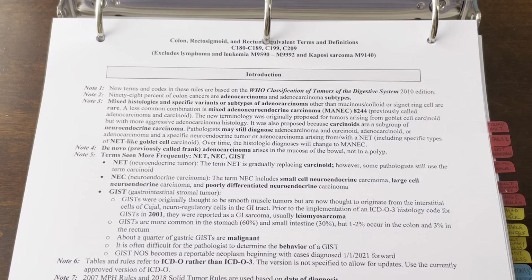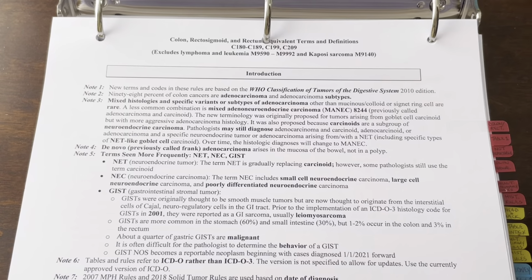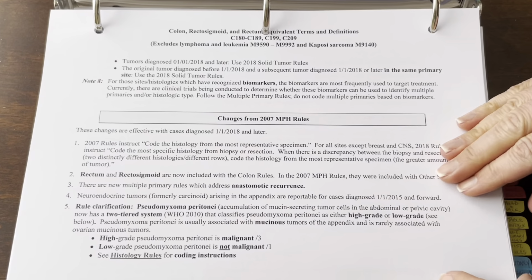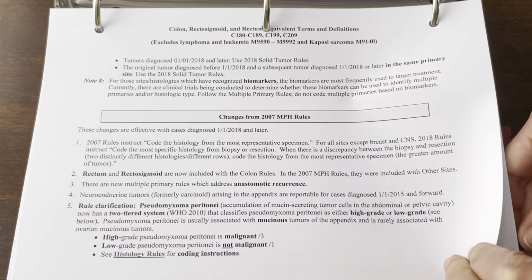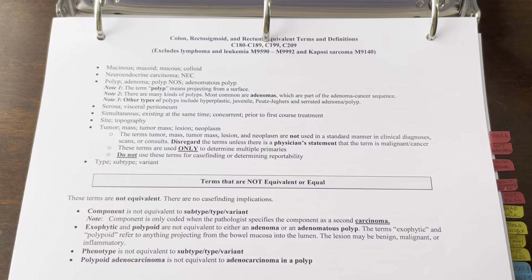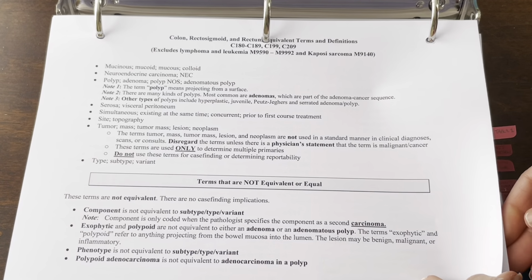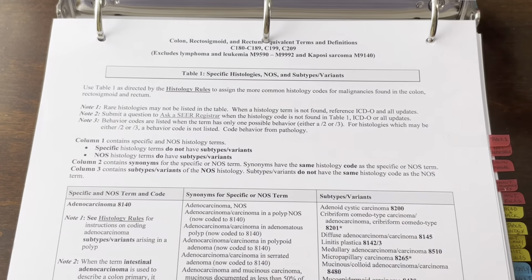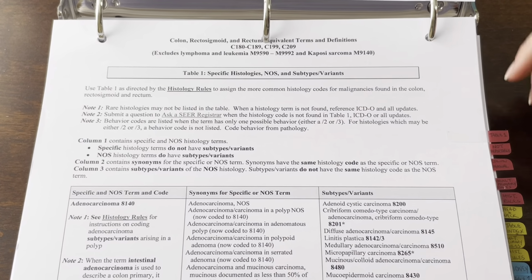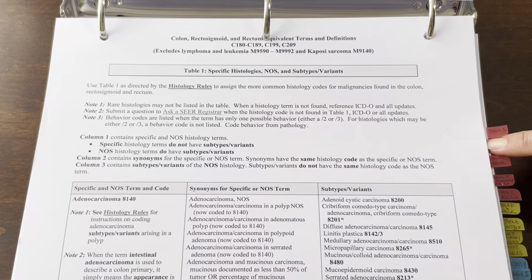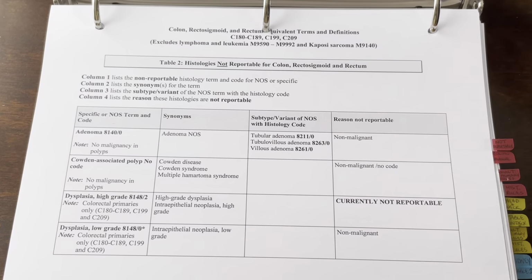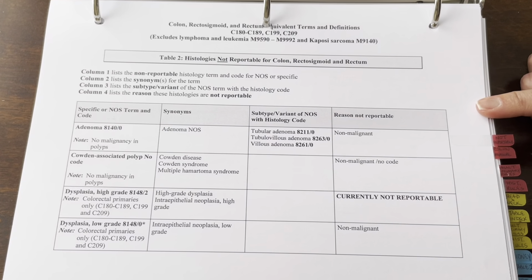The next section that I tabbed is the colon chapter. Again, it goes over the introduction, the changes from the prior manual, equivalent terms, terms that are not equivalent, and then you come to Table 1, which is your jump link for this chapter. This chapter also had a nice page for histologies that are not reportable, so I tabbed that.